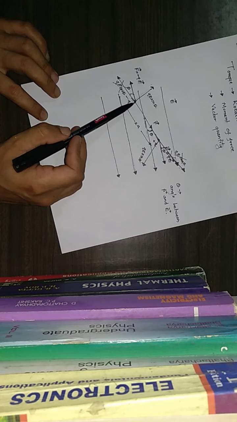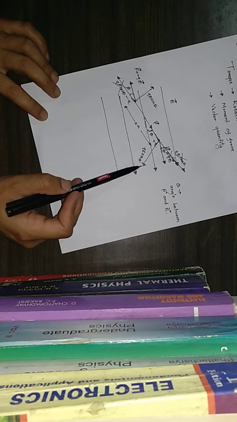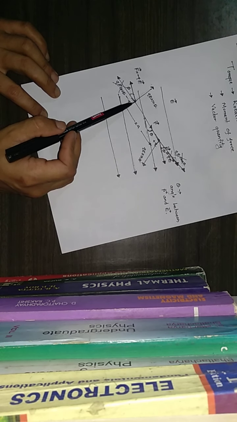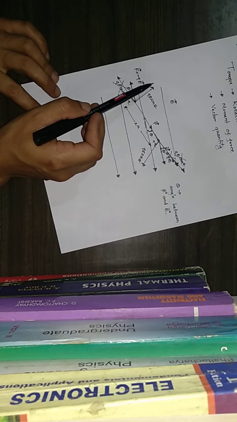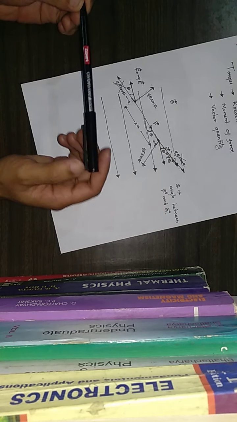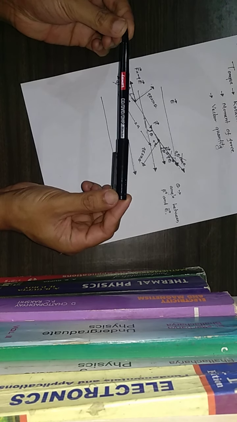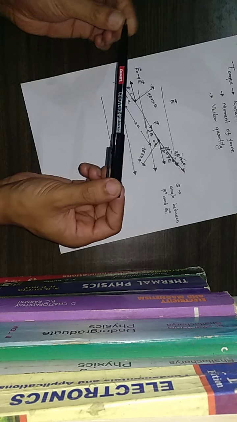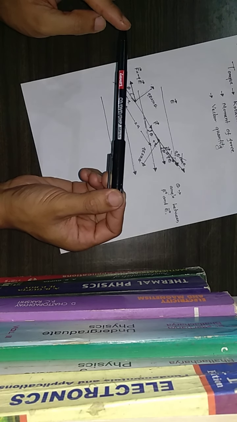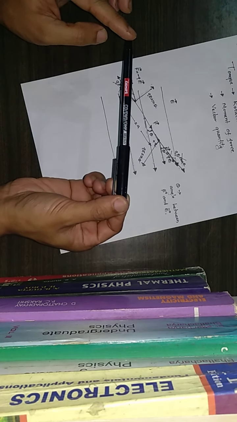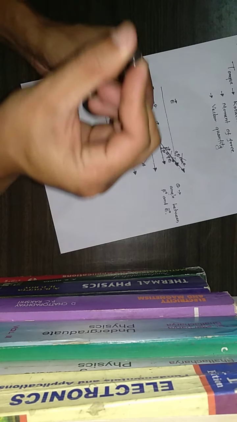So this is my dipole, and one QE sin theta is pushing this dipole in this direction, and another QE sin theta is pushing this dipole in this direction. So what will happen if you push this end upward and this end downward? It is going to rotate.